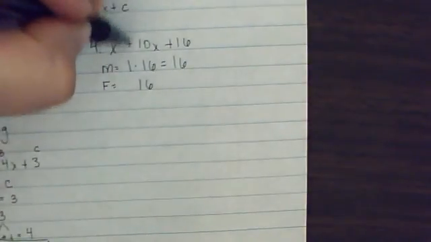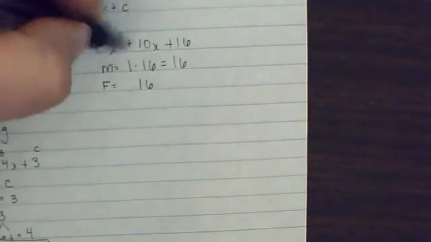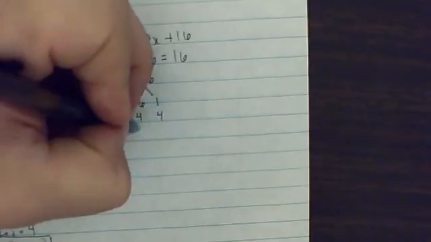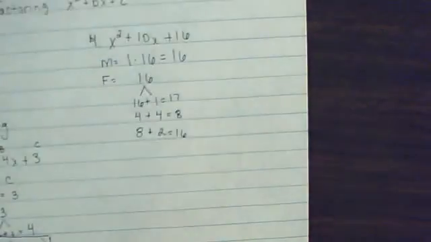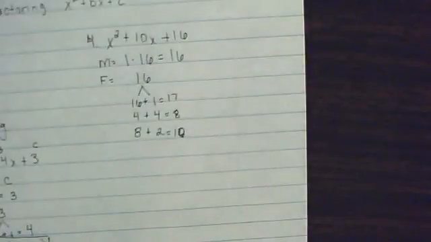So that's 16. This number I'm looking for, this b value, is a positive, so I'm going to be looking for all the positives that multiply together to make 16. 16 and 1, 4 and 4, 8 and 2. I find the sum of each one of these: 17, 8, and 10. So 10 is my b value.